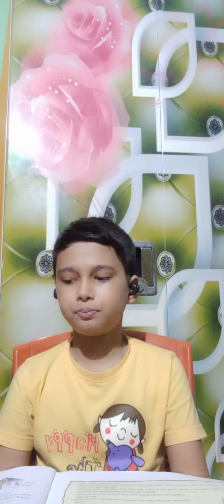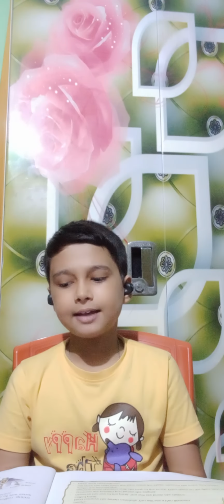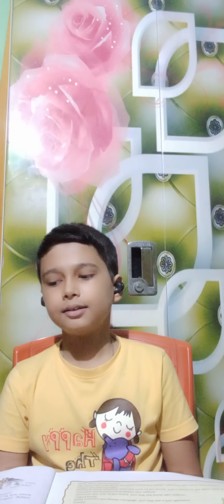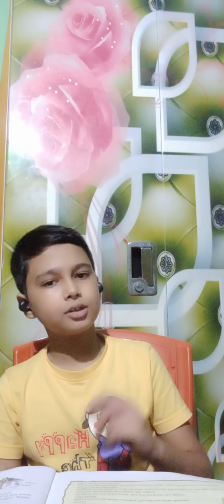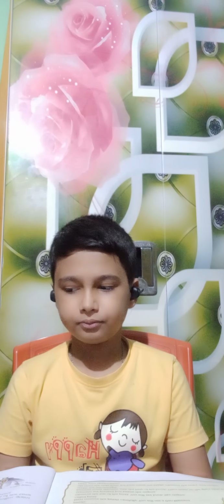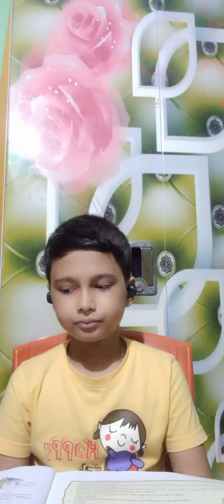This process happens in only one flower. In one flower, from the anther to the stigma, the pollen grains are transferred to itself. And this process is known as self-pollination.